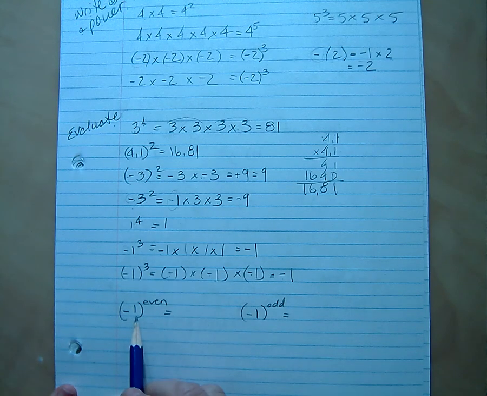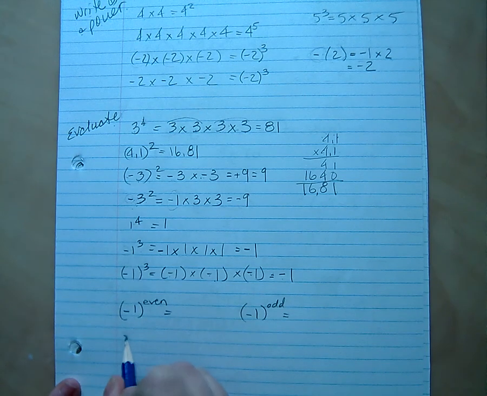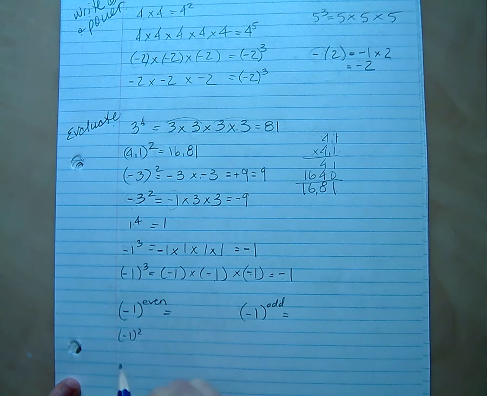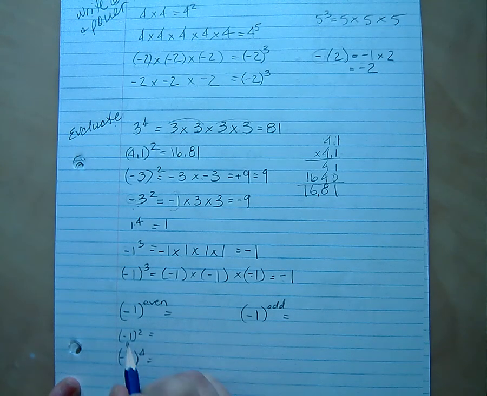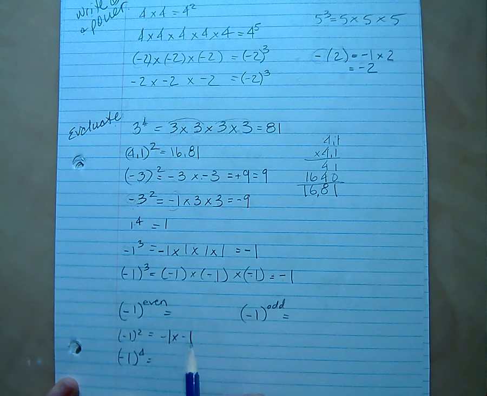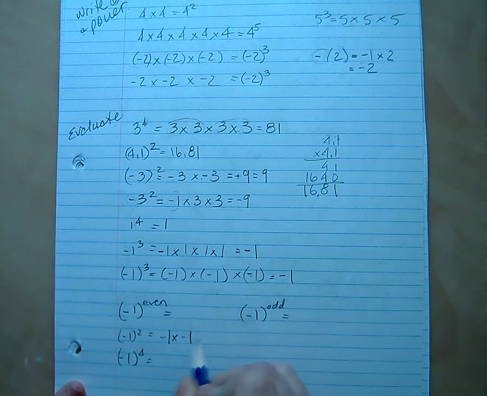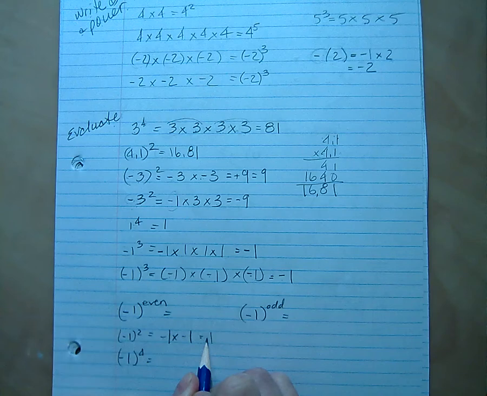But -1 to an even power, well, let's do some examples. So we have -1 to an even number. Here's -1 to another even number. So this is -1 times -1. And -1 times -1 is, of course, positive 1. 1 times 1 is 1, and negative times negative is positive.